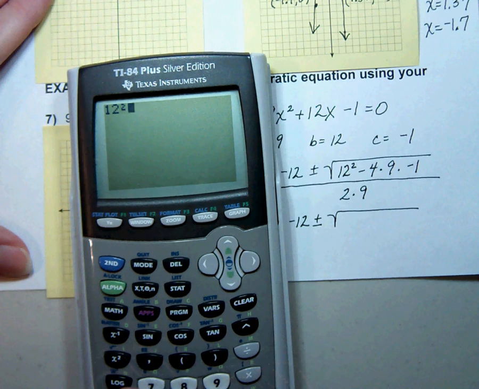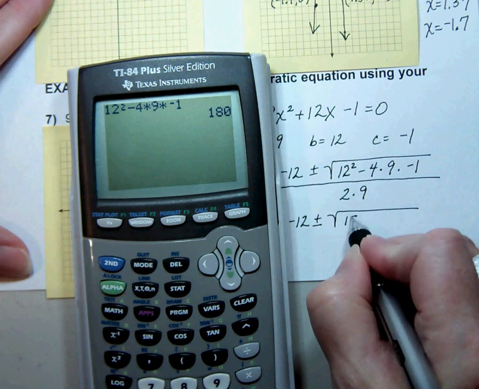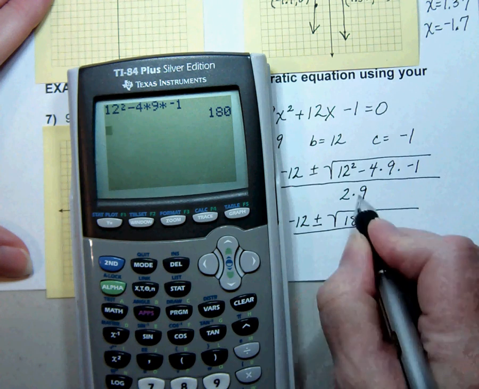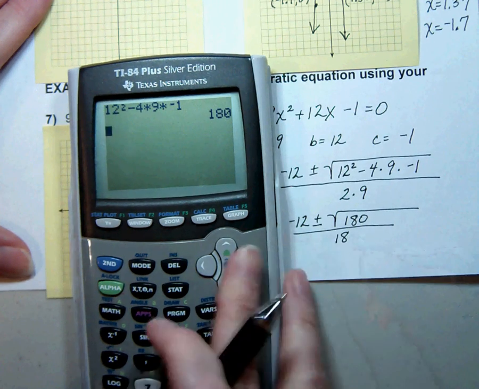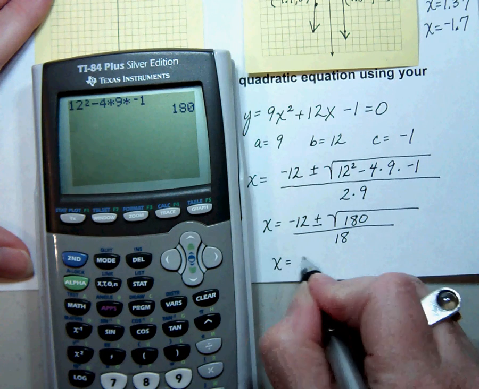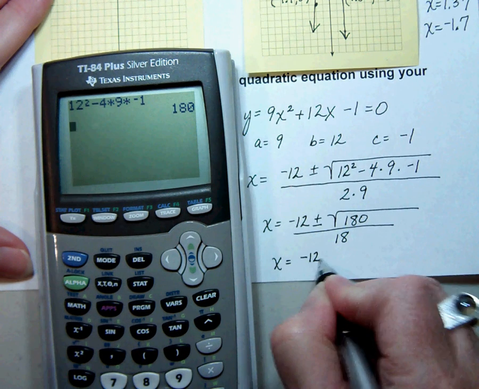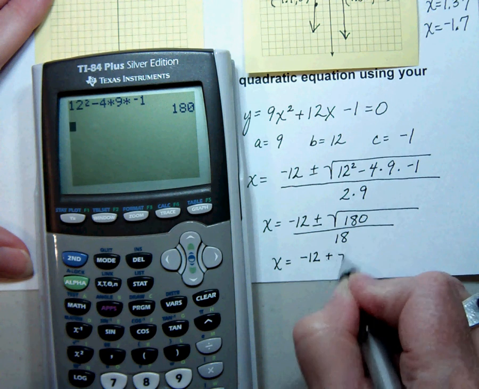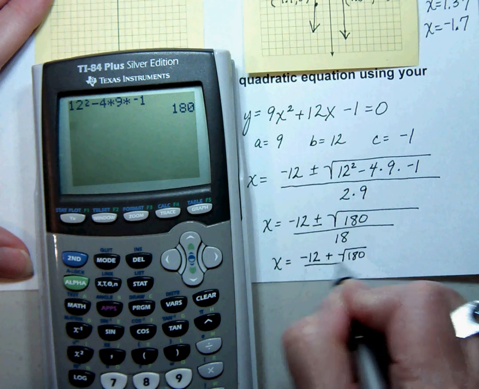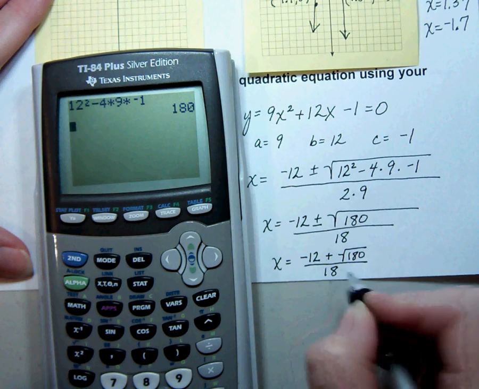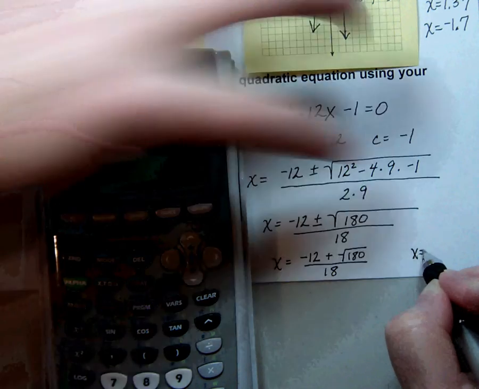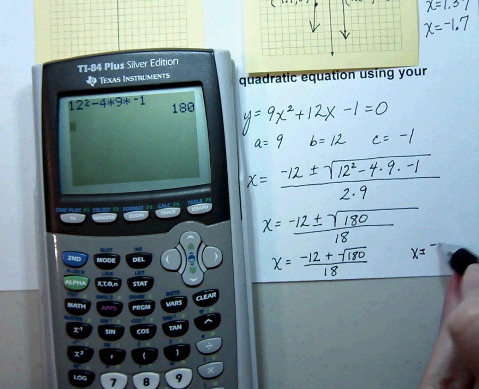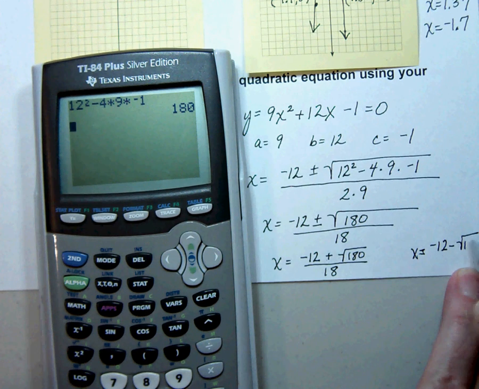12 squared minus 4 times 9 times negative 1 is 180. And then 2 times 9 is 18. So when you work these out, make sure when you type it in, you're going to do negative 12 plus the square root of 180. And then you're going to divide that by 18. That'll be one of your answers. And then you're going to do x is equal to negative 12 minus the square root of 180 and divide that by 18.